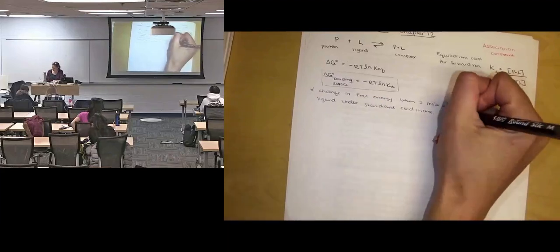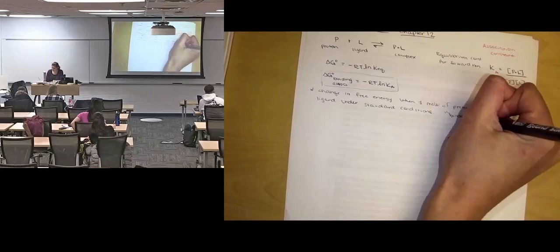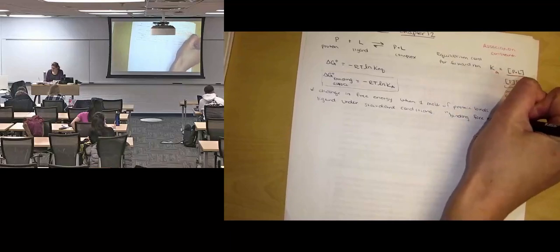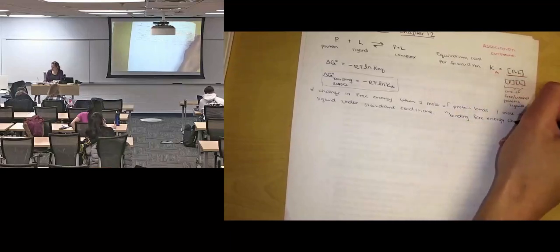Okay, like I said, we could call this the binding free energy change, or the standard state free energy change of binding. Any of these words will indicate what I'm going for.